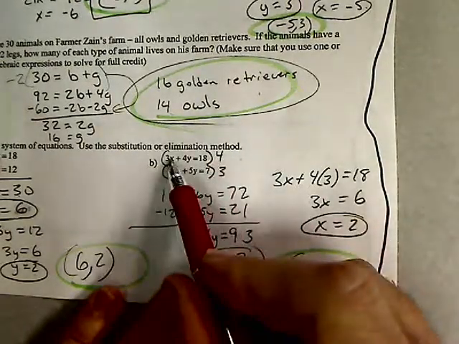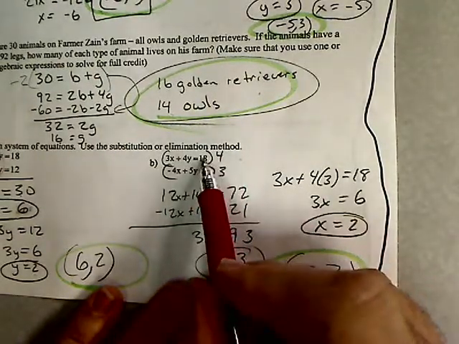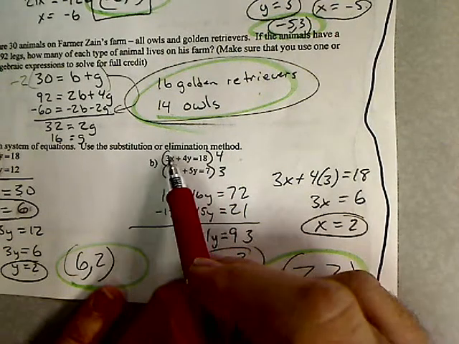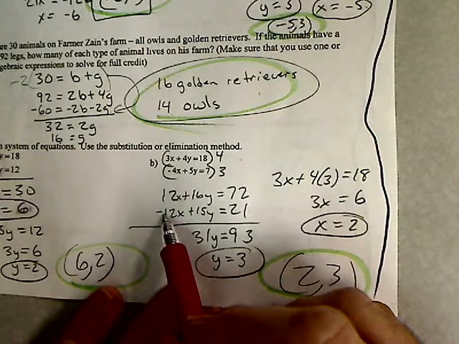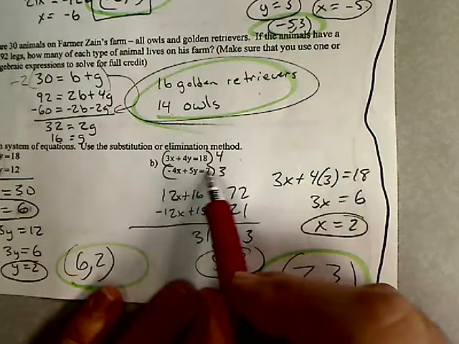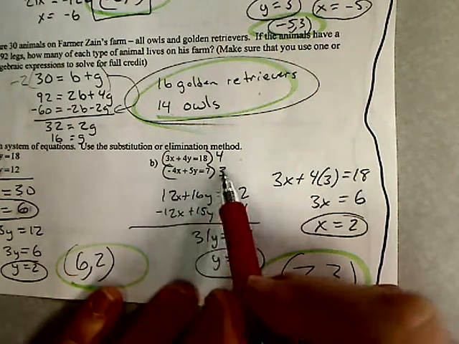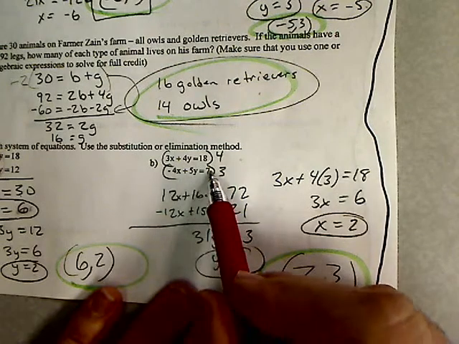Multiply by 4. Why did I do that? So that I'd get my x's to both be a 12, and this one be on negative, because when I multiply a 3 to this equation, I get a negative 12. So it's 3 times that one, 3 times that one, 3 times that one.